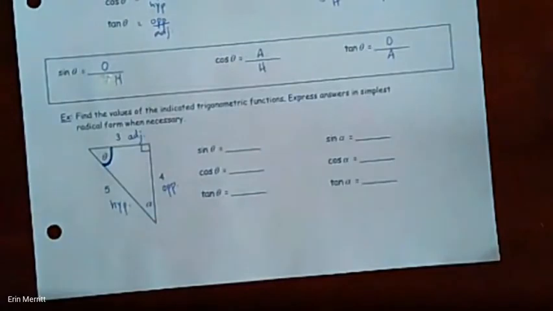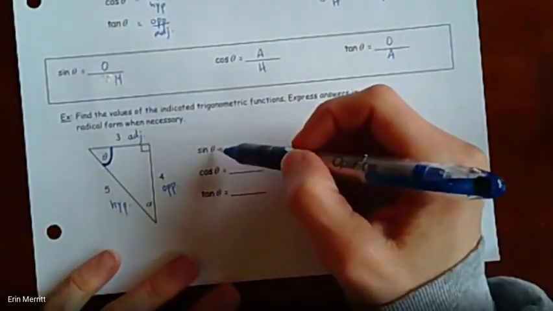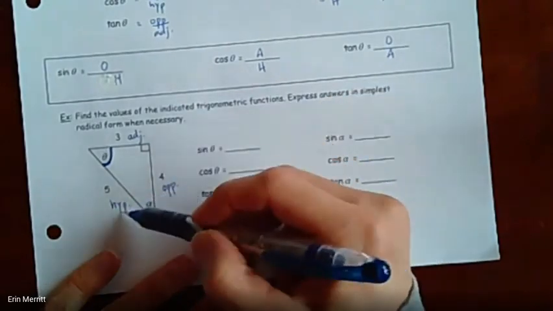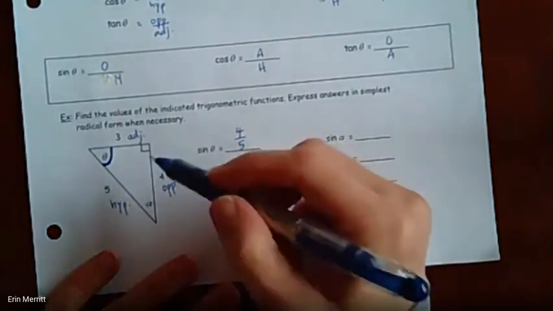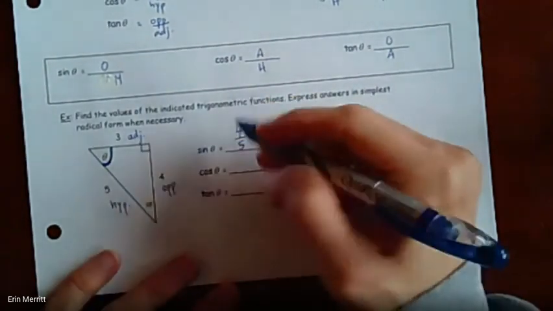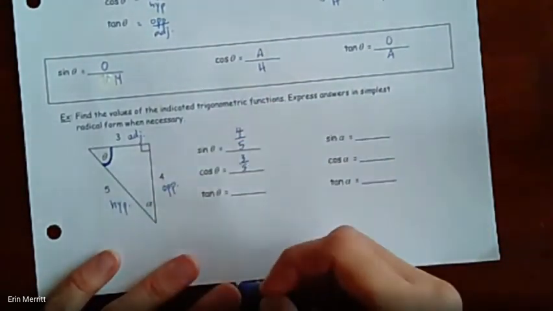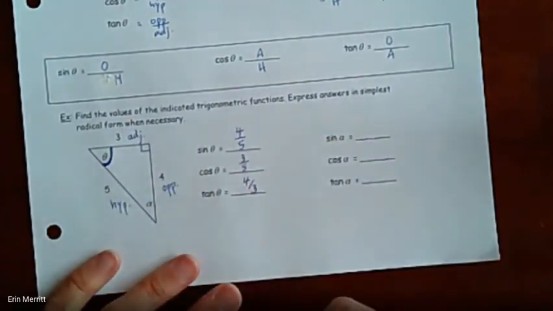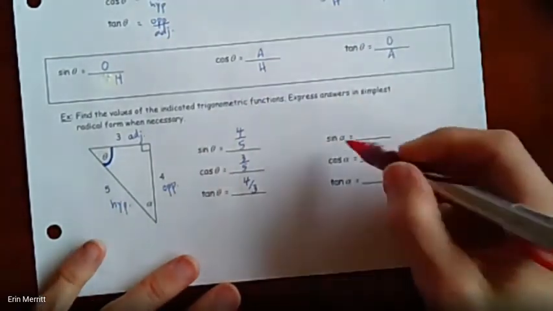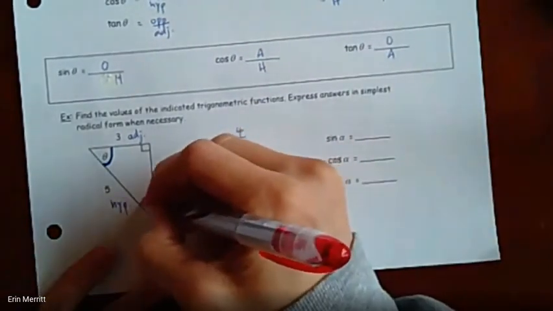Yeah, that'll work. When we go to do sine, all you have to do is write the ratio. So the opposite over the hypotenuse is simply 4 over 5. Cosine, adjacent over hypotenuse, 3 over 5. Tangent, opposite over adjacent.